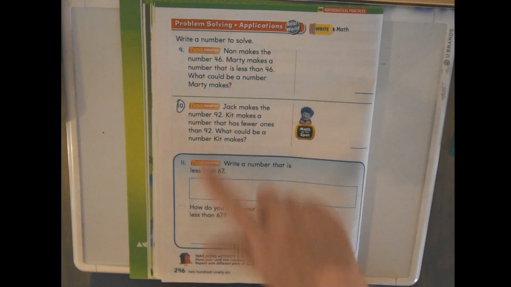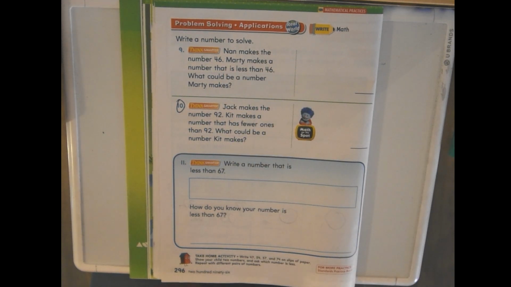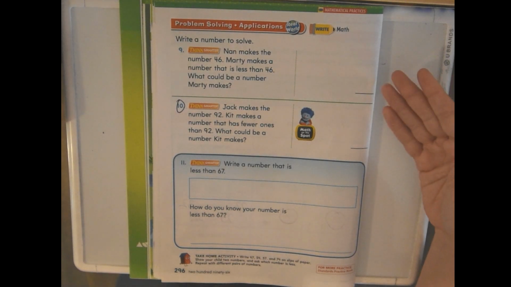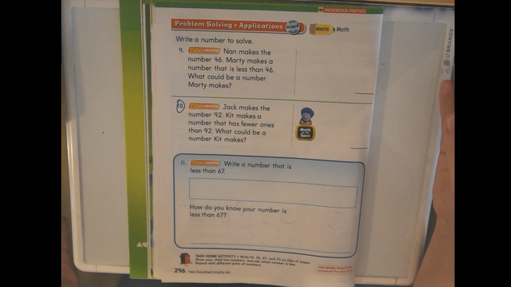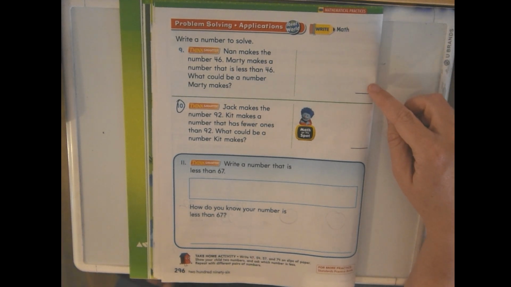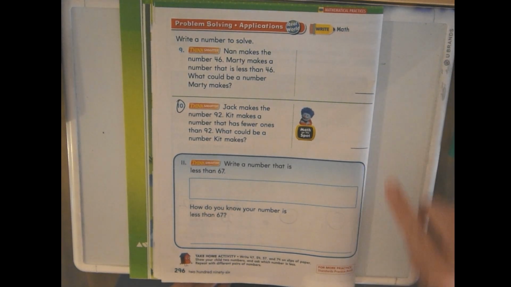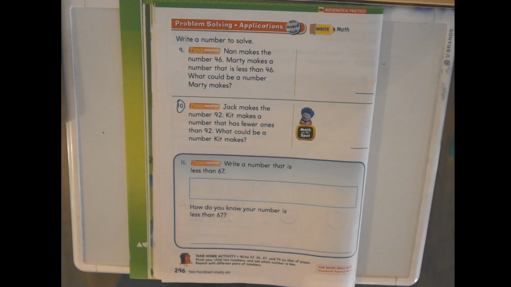So, Nan made 46. Marty can make any number that is less than 46, right? So you can choose any number as long as it's less than 46. Okay, so that could be a lot of different numbers, right? But make sure it's less than 46. So you can come up with your own number for number 9.